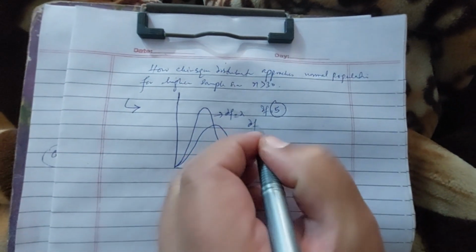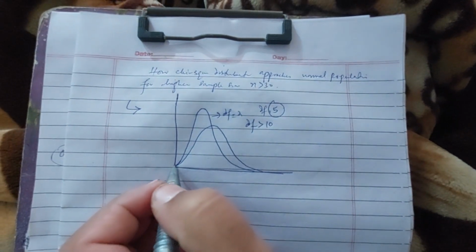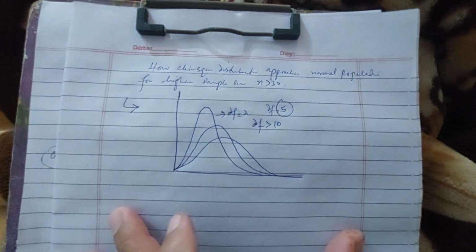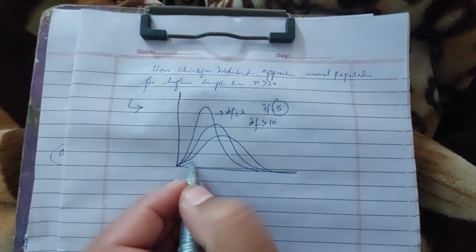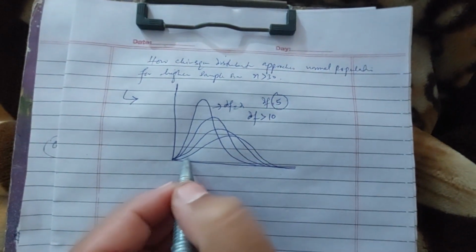Now if the degree of freedom is greater than, for example, 10, we get this kind of bump.